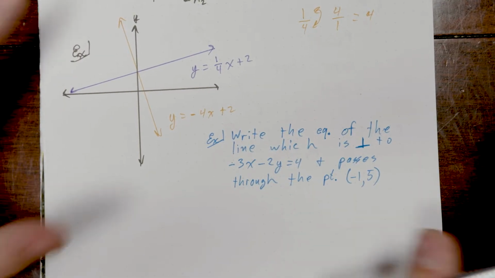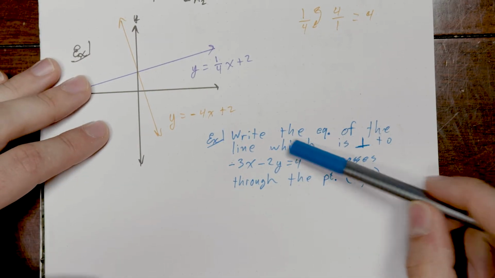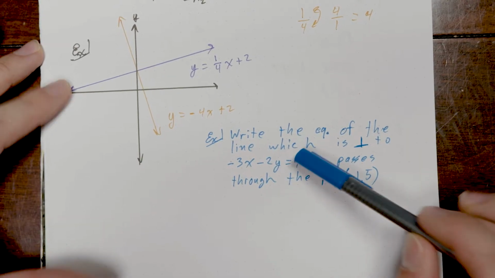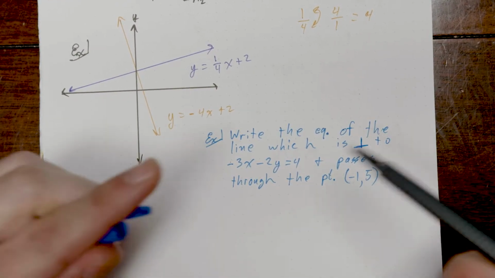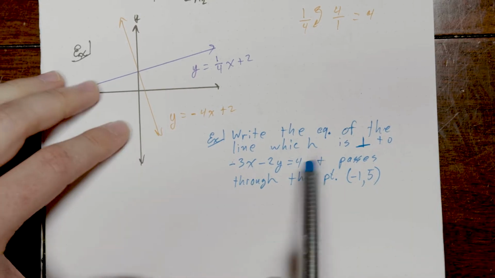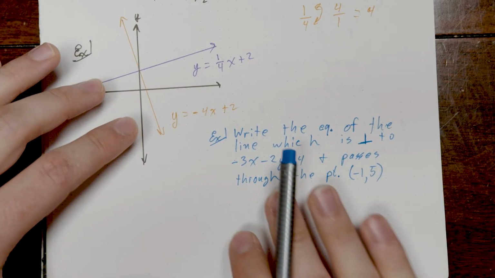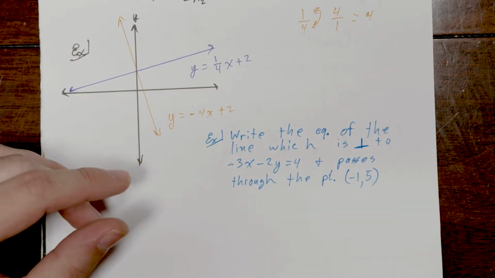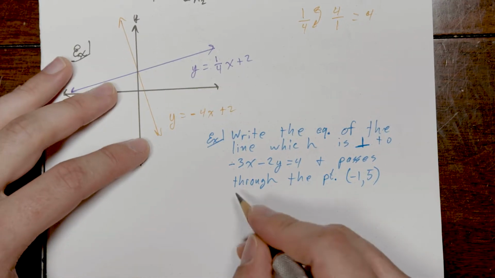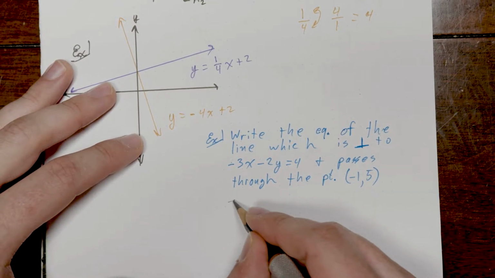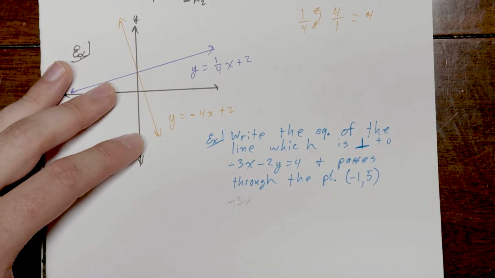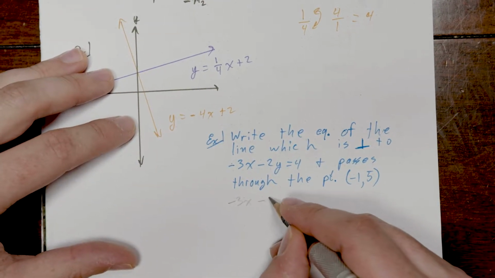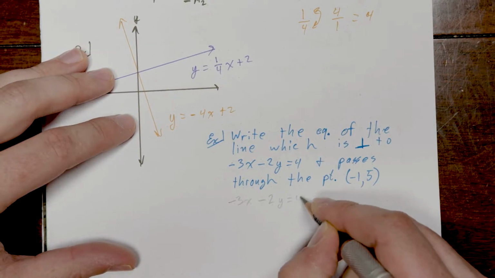Okay, so what we need to do first is use the fact that our line that we're looking for is perpendicular to this line, to find the slope. In order to do that, we need to figure out what the slope of this line is. So to do that, we're going to get this line into slope-intercept form. So I'm going to rewrite it below. Negative 3x minus 2y equals 4.